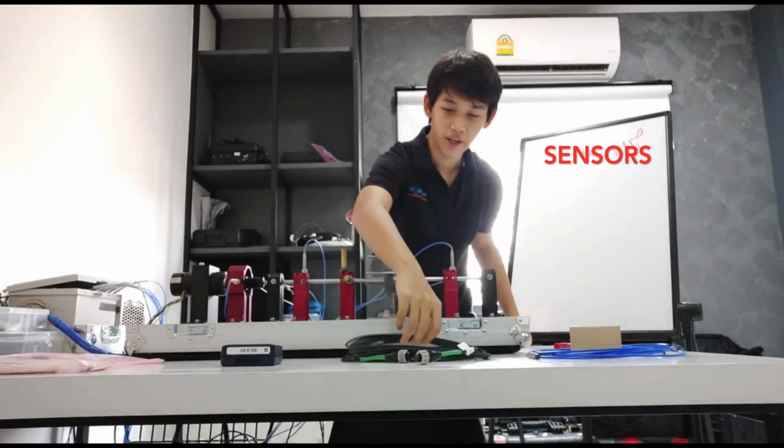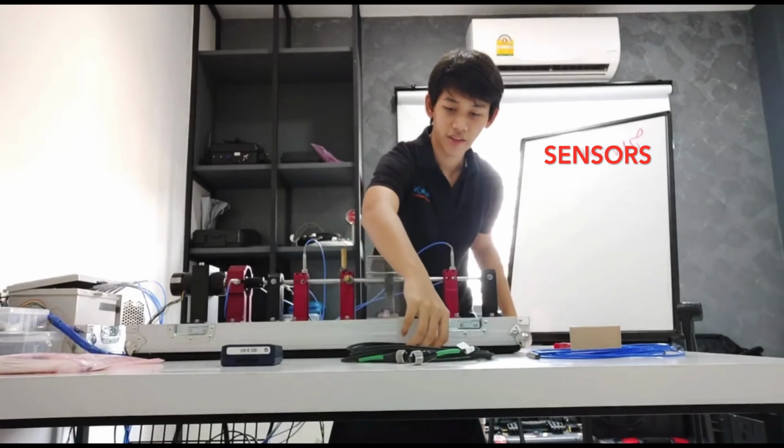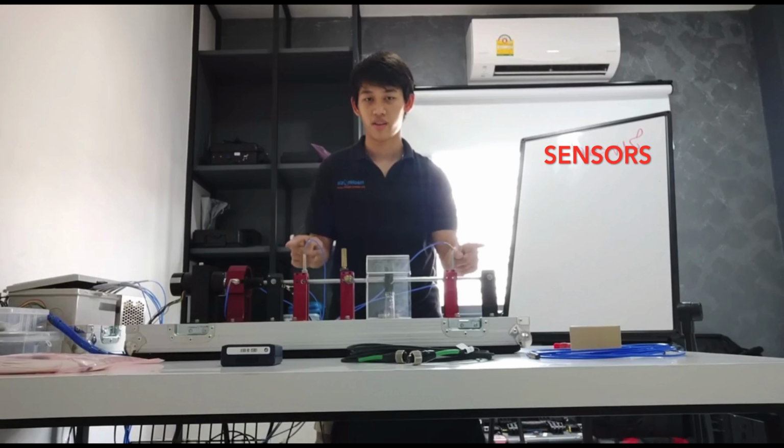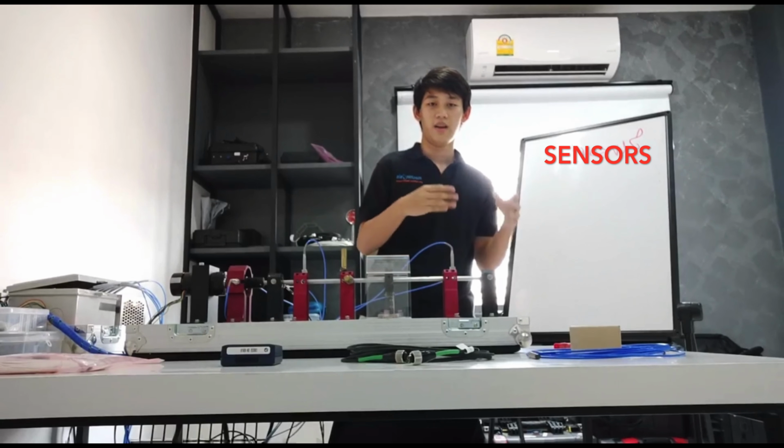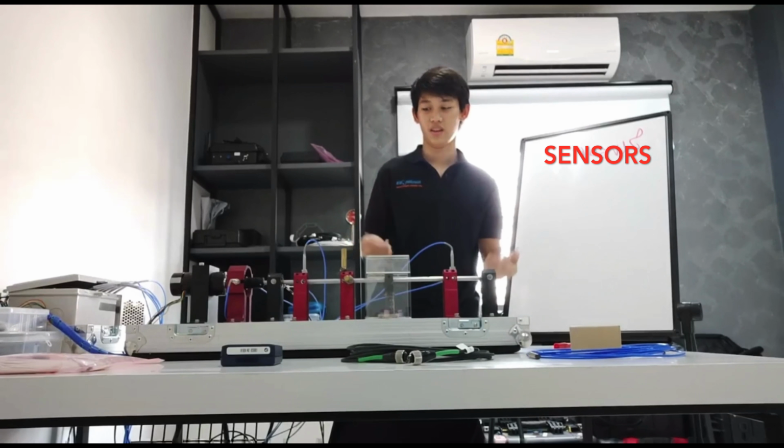So the acceleration sensor, or you can call it the accelerometer. As you see here, this is the bearing. We have two bearings on this rotor kit, and we put one sensor on each bearing, which is the accelerometer sensor. So we just put it on. This one is the contact sensor, which is quite different from the displacement sensor. It touches the part to get the waves from the vibration of the machine.